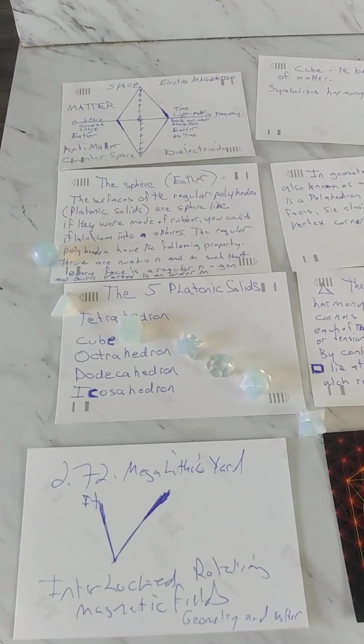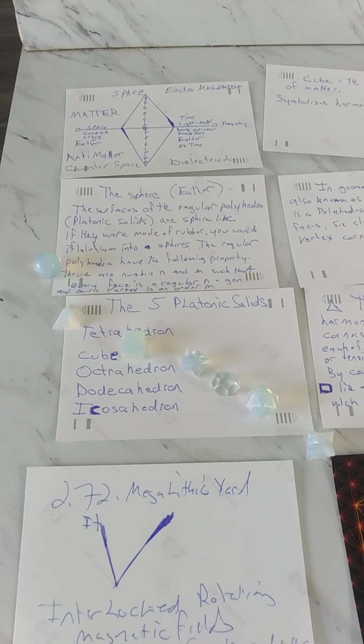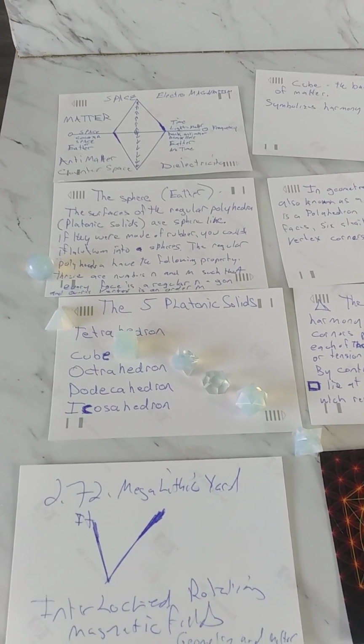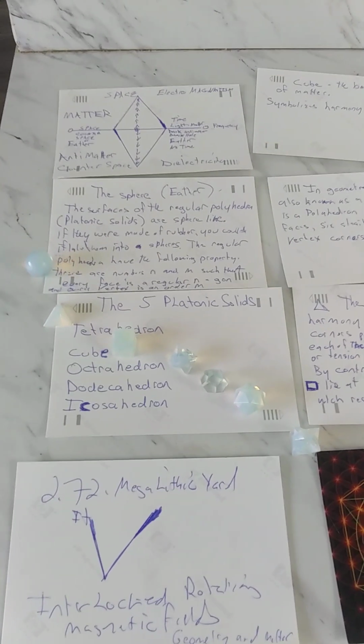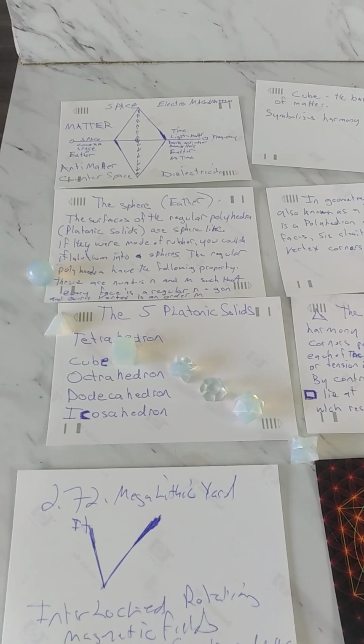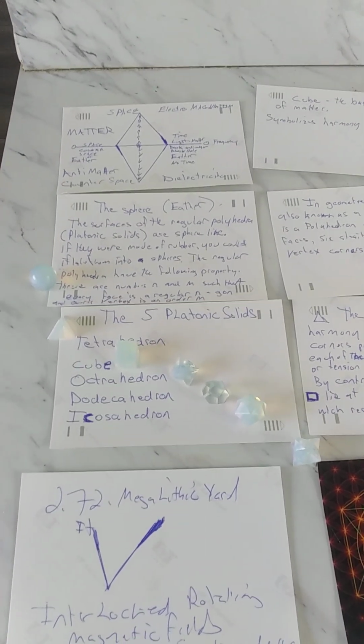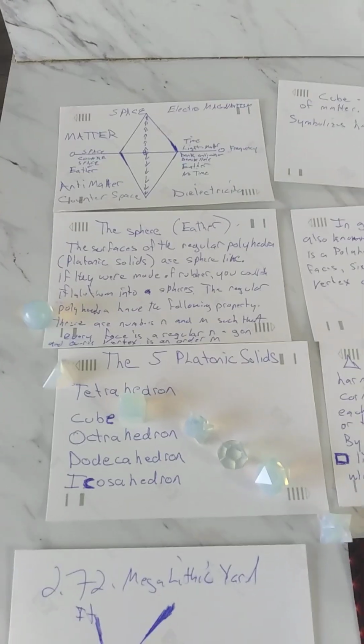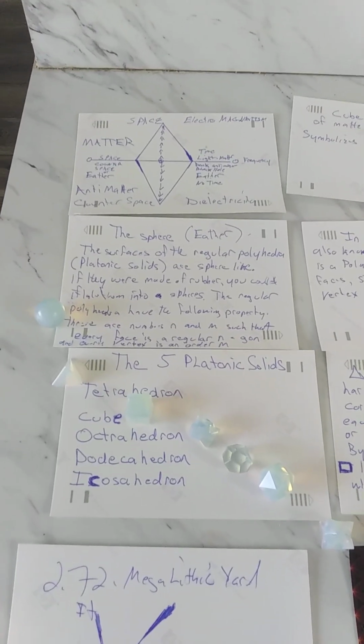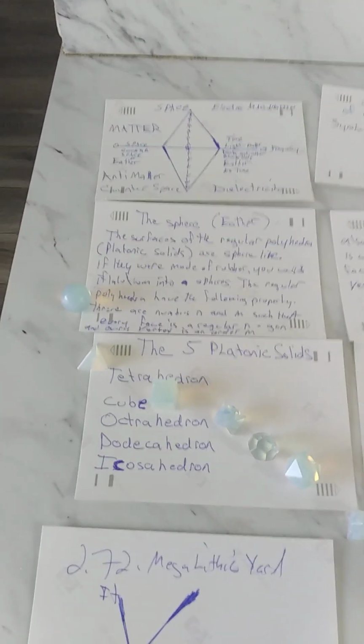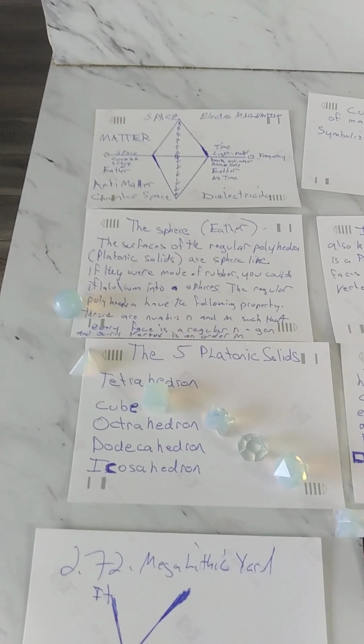Okay, in this video, I'd like to talk more about the five platonic solids and their relation to frequency and matter. So let's get started. The five platonic solids represent the seen and the unseen very well.